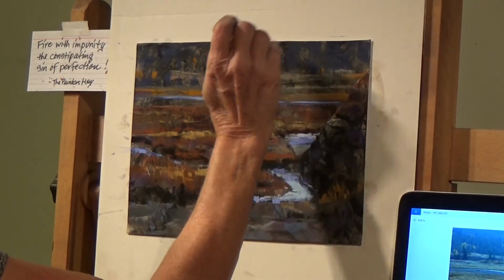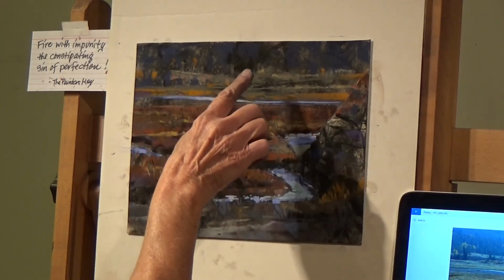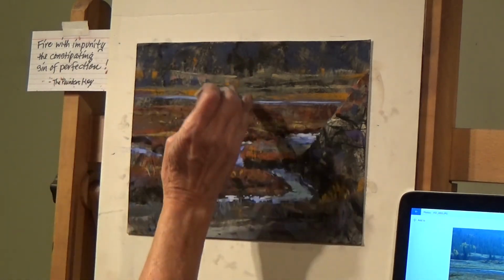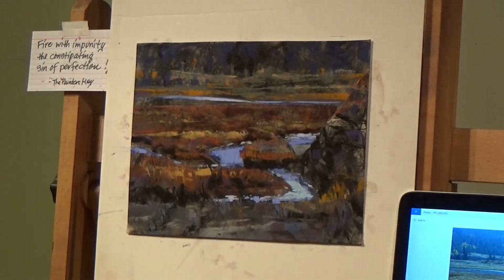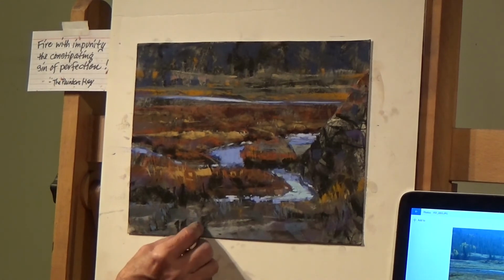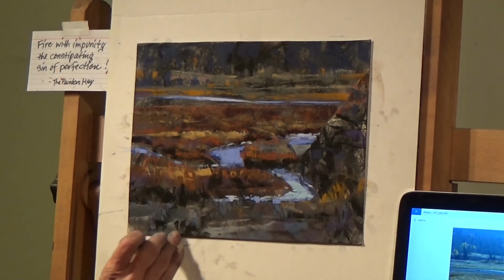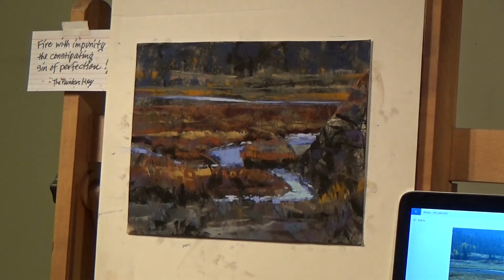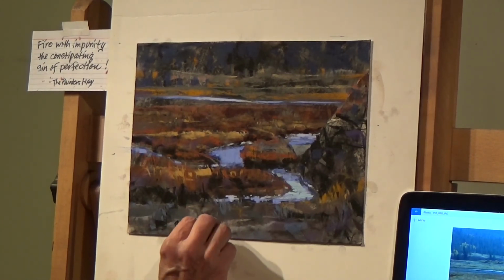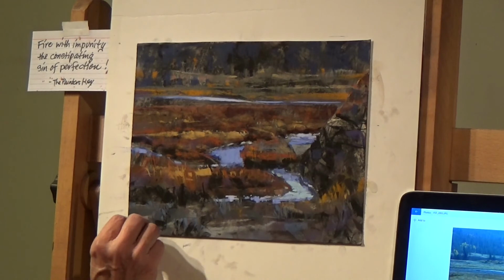Adding just a little bit of light in the background. Watch this stroke. Stroke and leave it. I don't really like this area down here in the bottom left where the sagebrush is, so I'm going to go in with my dark pastel and just change the shapes just a little bit. And that's all you need. Add some more sagebrush color. And that's all you need right there.